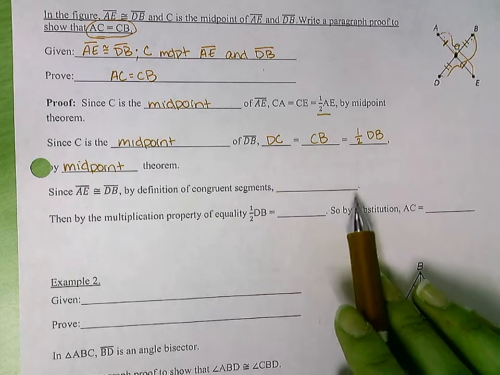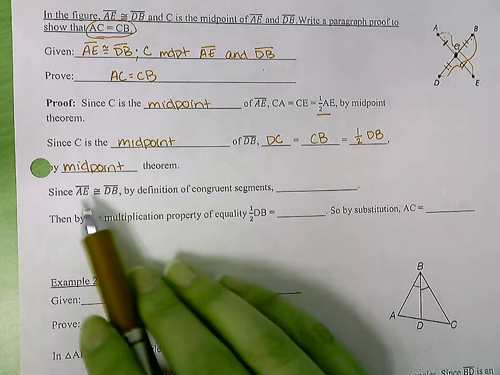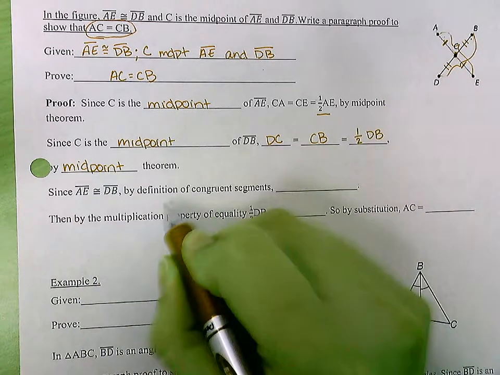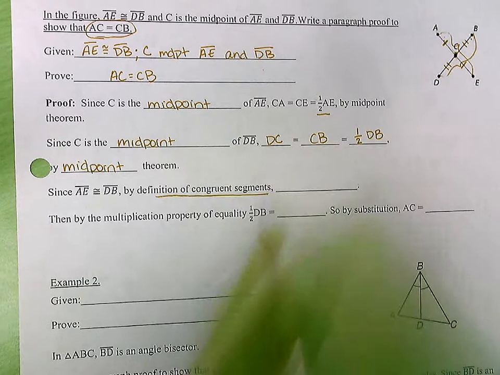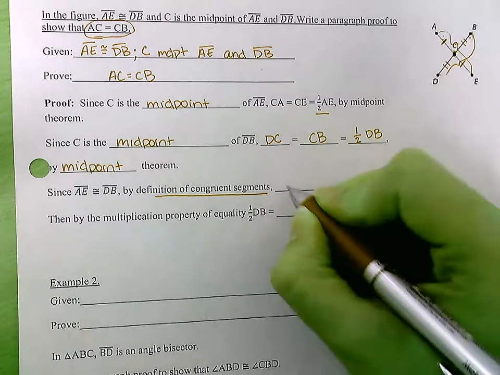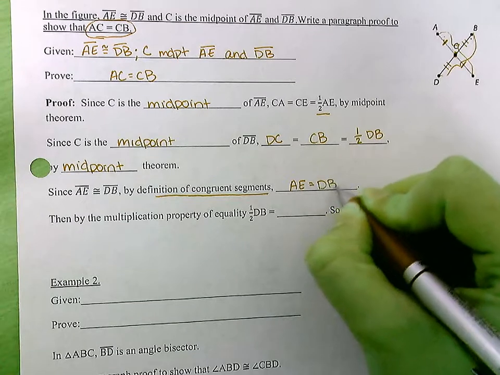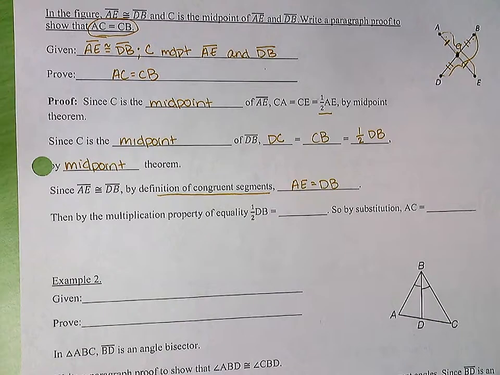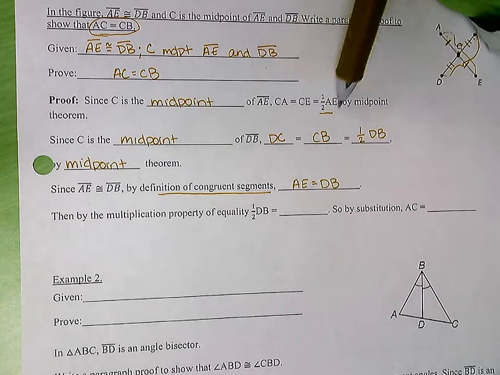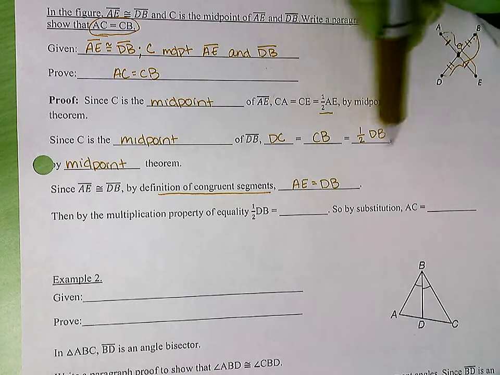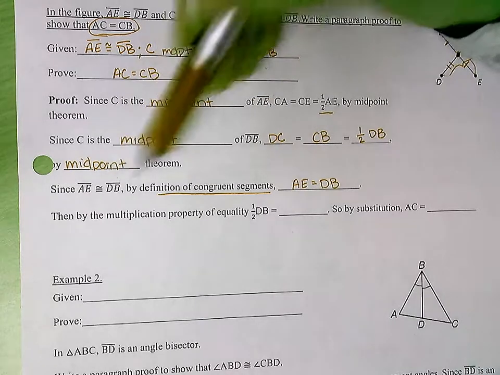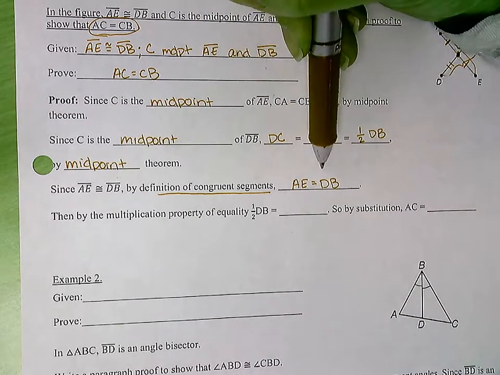to equal measures. So instead of congruent segments here, using the definition of congruent segments, you can say AE is equal to DB. Since all my other ones have been in equal measures, I need to change my congruent segments to equal measures.